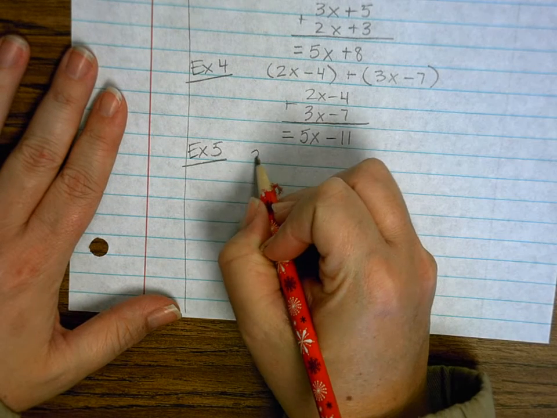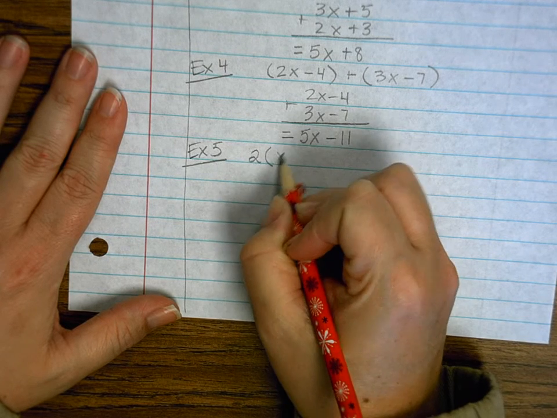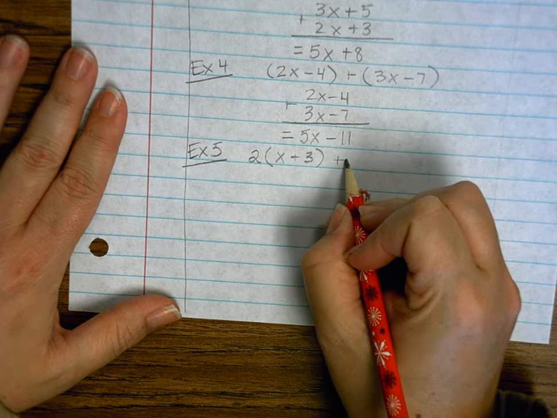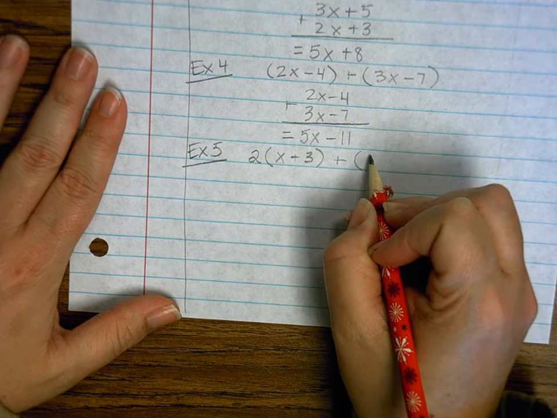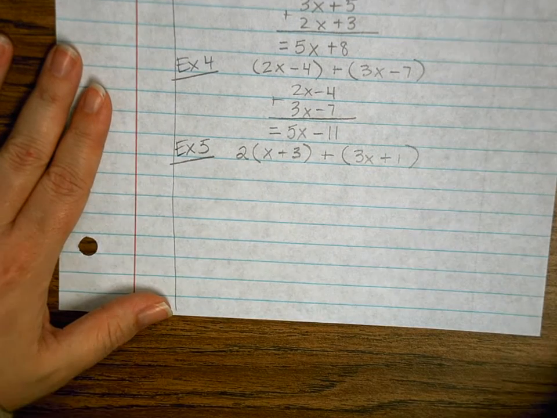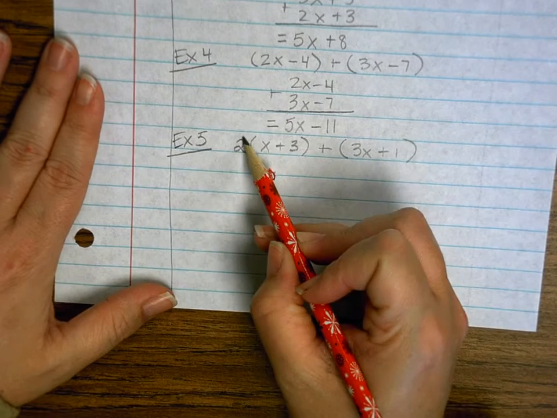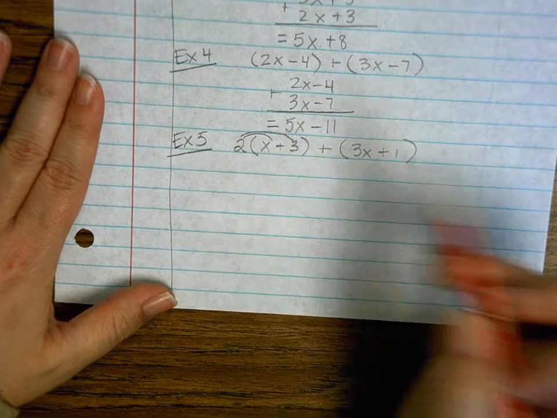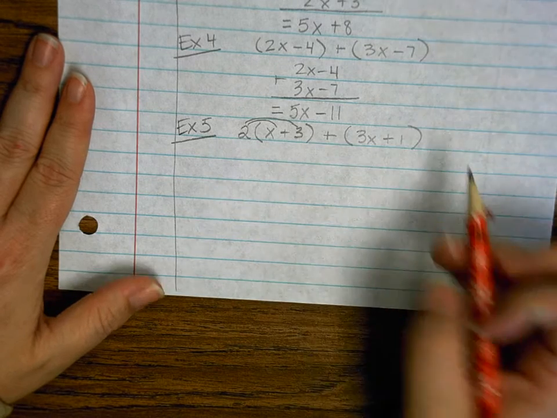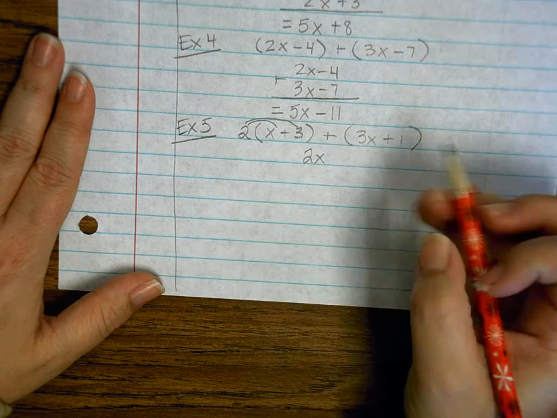So we're going to do a 2 on the outside of the first set of parentheses. So 2 times x plus 3, plus another set of parentheses, 3x plus 1. So before you can stack these and add them, you have to distribute that 2. So draw your rainbows here. And what's 2 times x? 2x. And 2 times a positive 3 is 6.